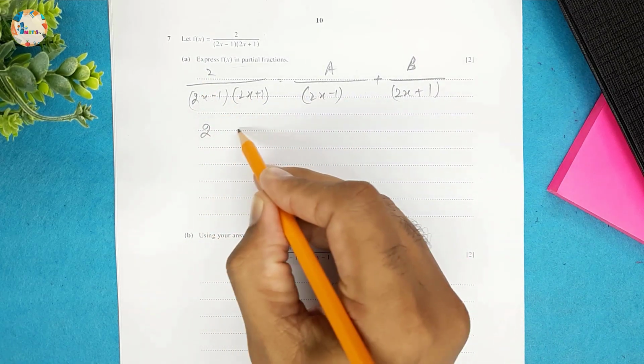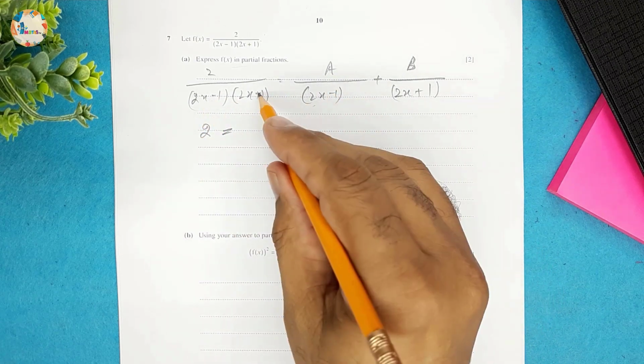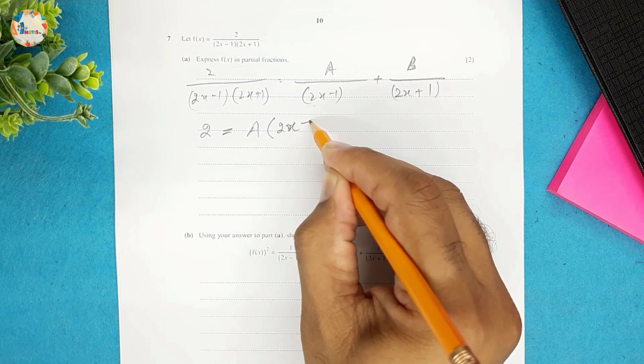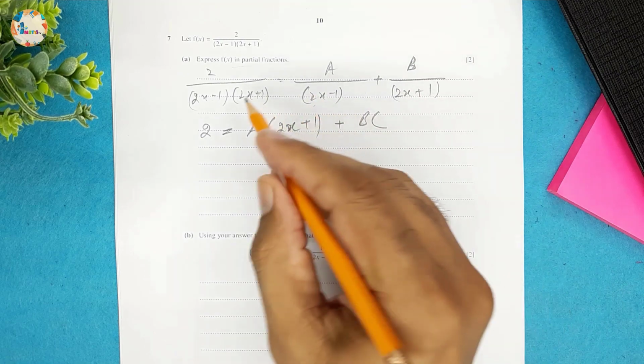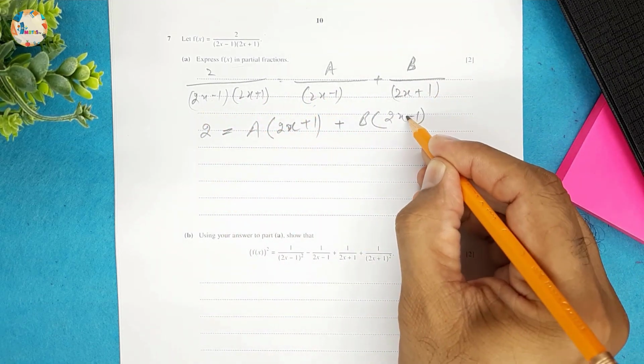So this side will have 2, and this will be equal to a into 2x plus 1, since the other factor cancels, plus b into 2x minus 1, which remains.